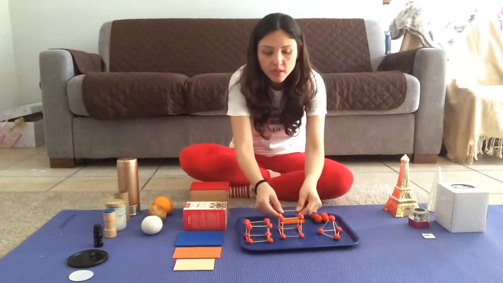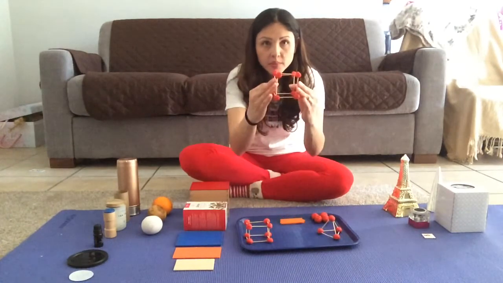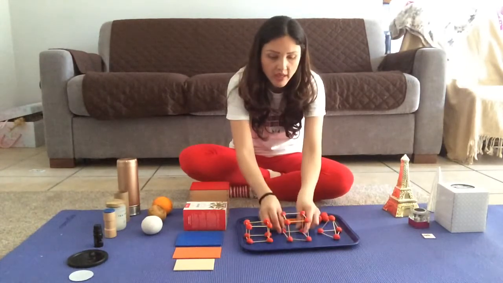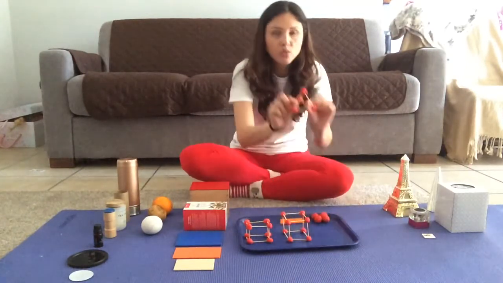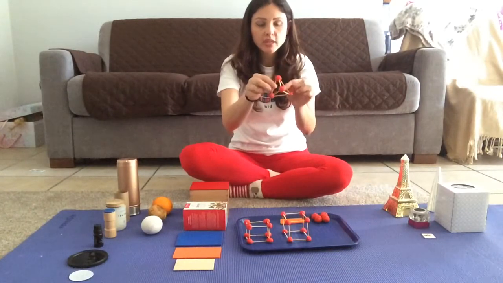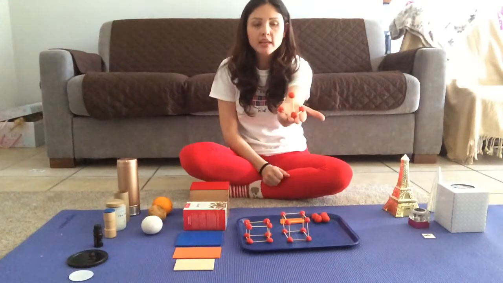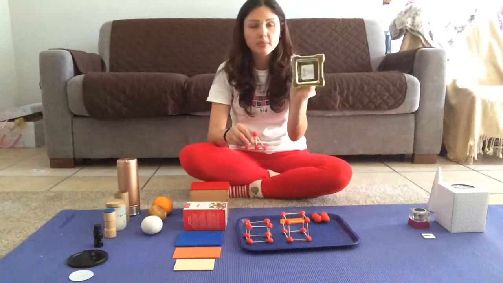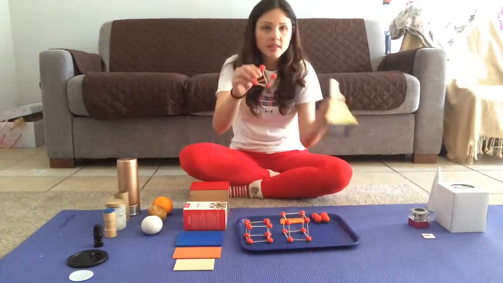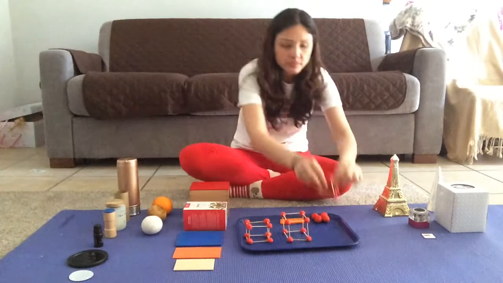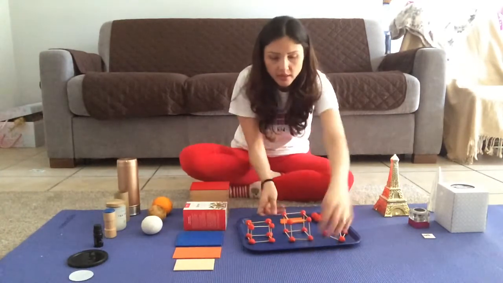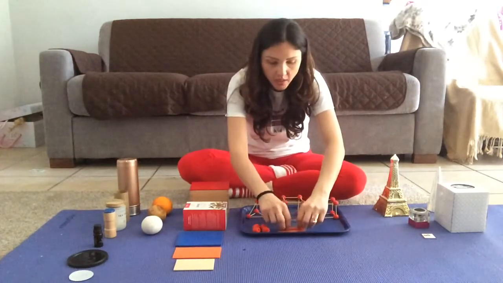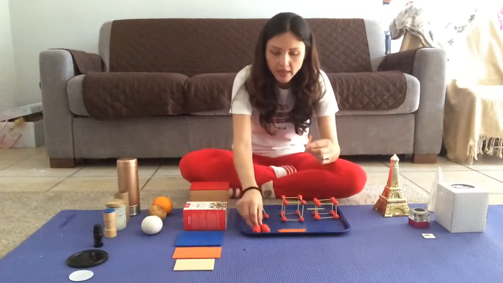This is a cube. Looks like a square, but it's not flat. So this is a cube. And our last one is a triangle base pyramid. Just like a triangle, this is a triangle base pyramid. Different from the square base pyramid. This has a square at the bottom. This has a triangle.